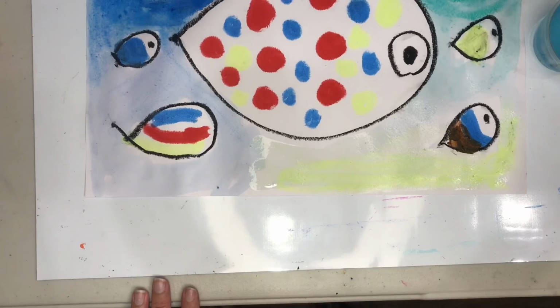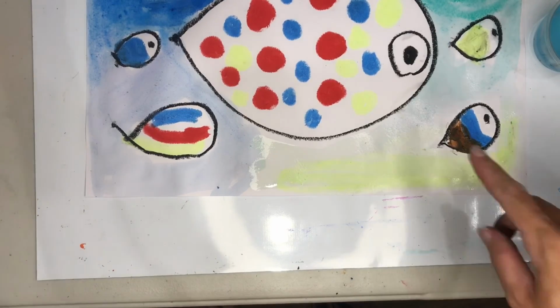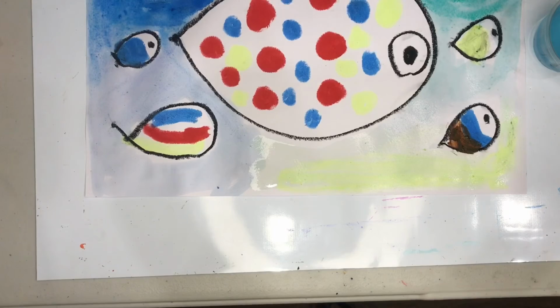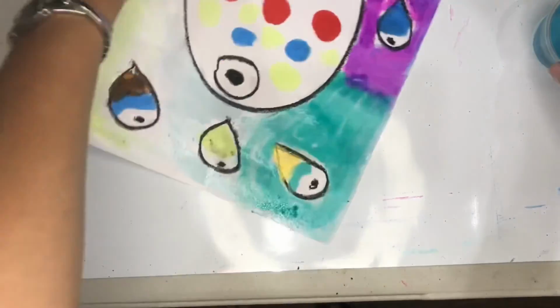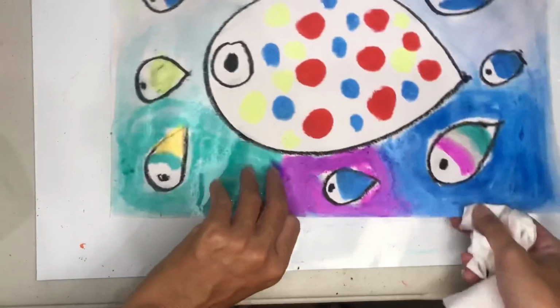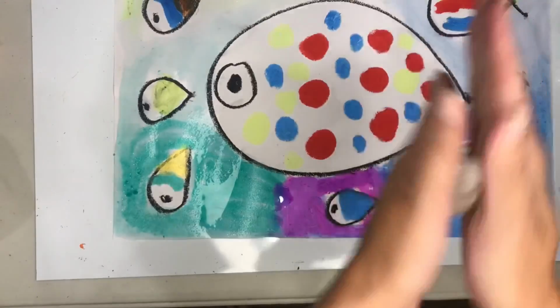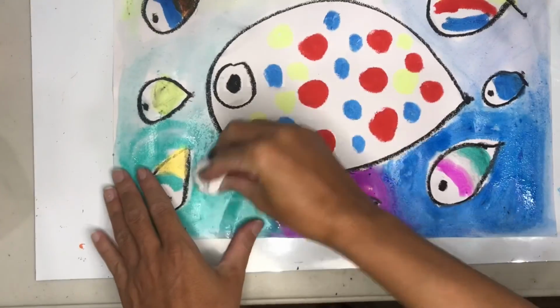And that's your fish. So of course, if you have too much water on each area, you can take some tissue and you can kind of roll it into like a ball and do that.